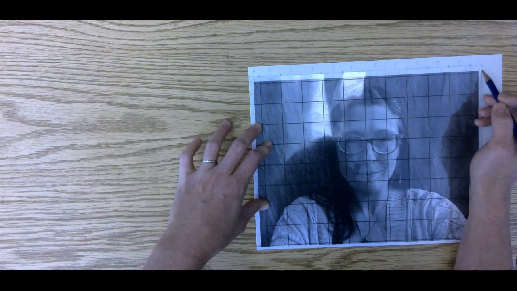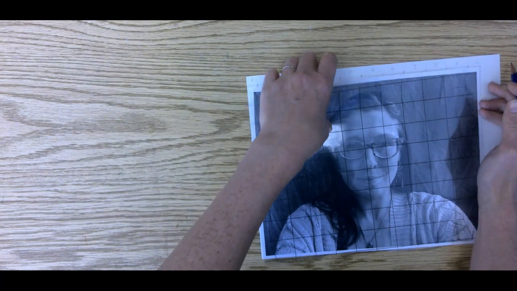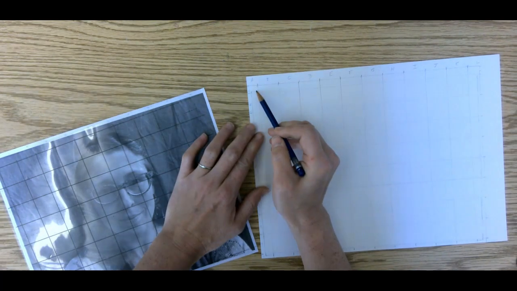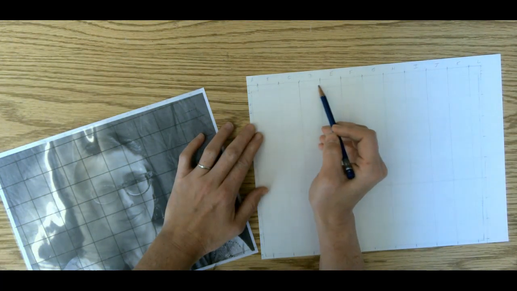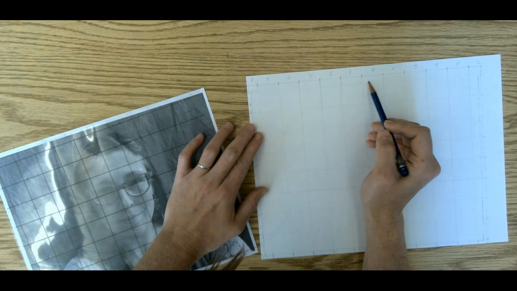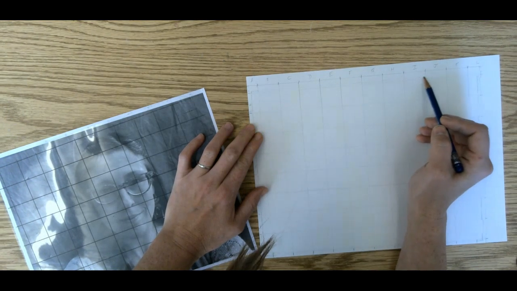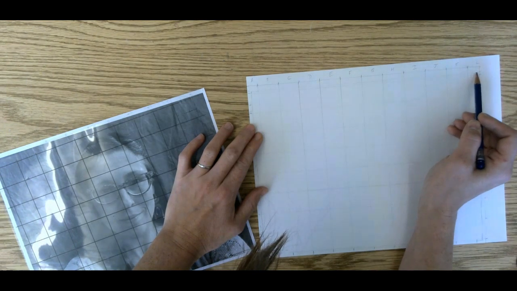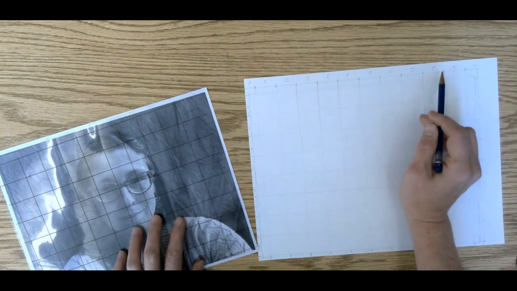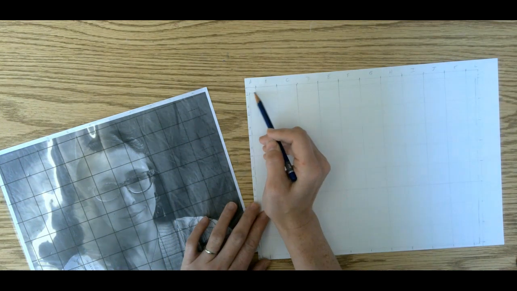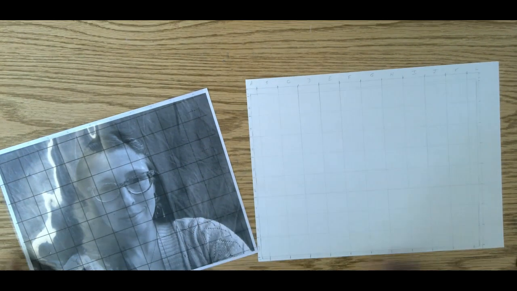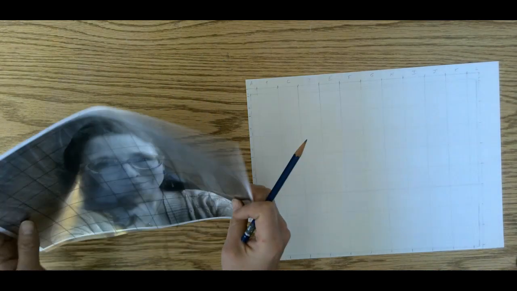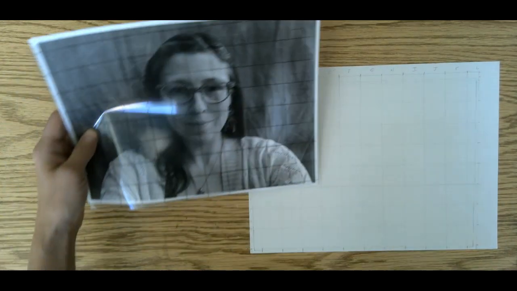All right, and then we can see this is where that edge of the photo is in proportion with the edge of the paper. So we've got this kind of white border all the way around our photo. All right, and from there, we're just going to continue that process.